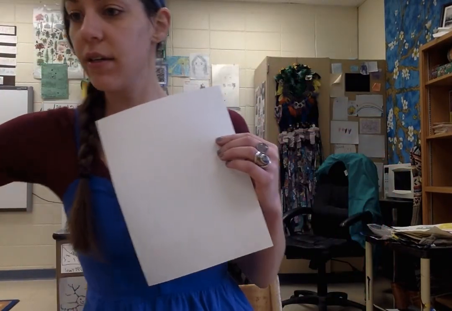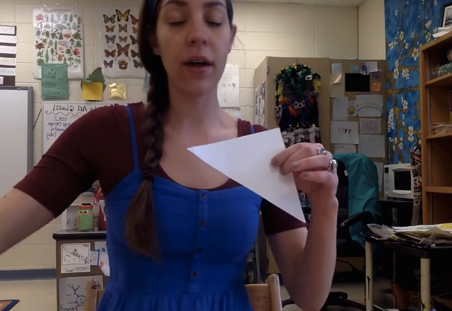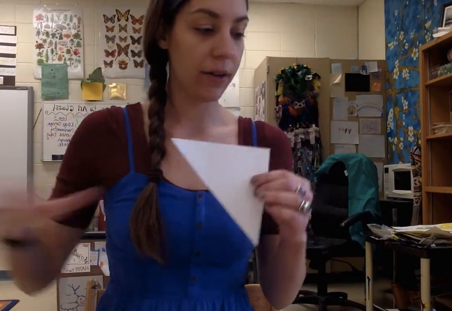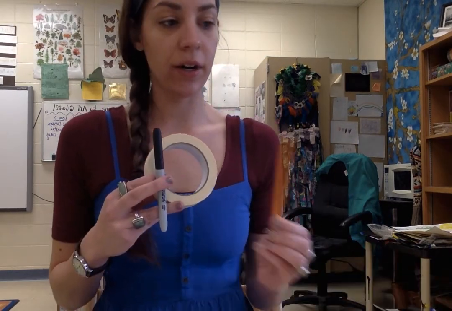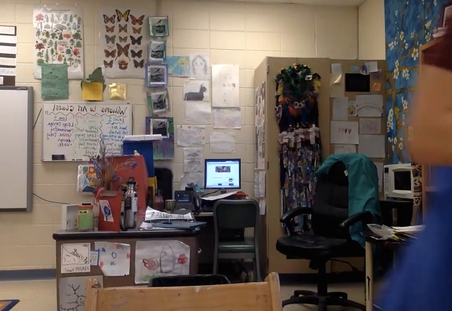So what you're going to need is a piece of paper that you'll get from the red basket and a triangle that you'll get from the blue basket. Tape and a marker and a pencil and some scissors. Let me grab scissors quick.